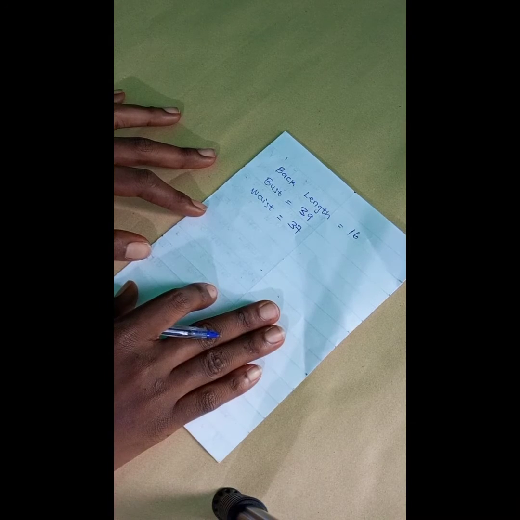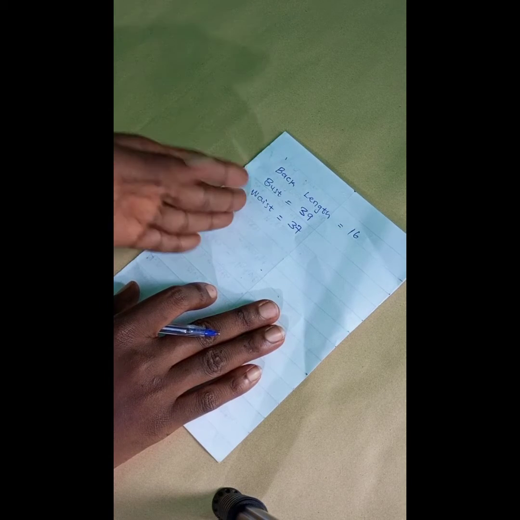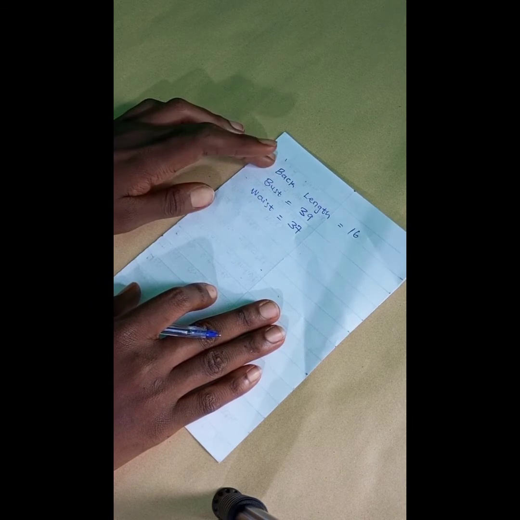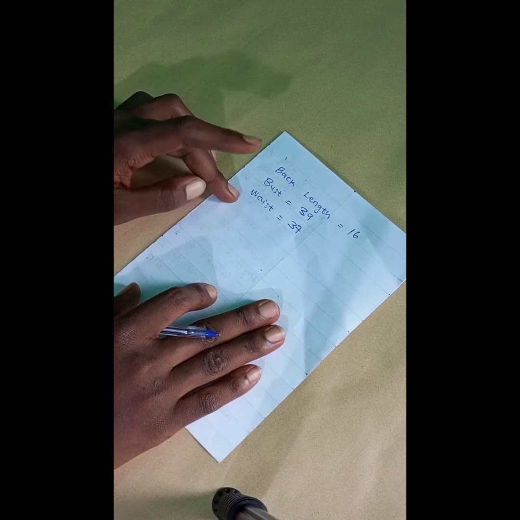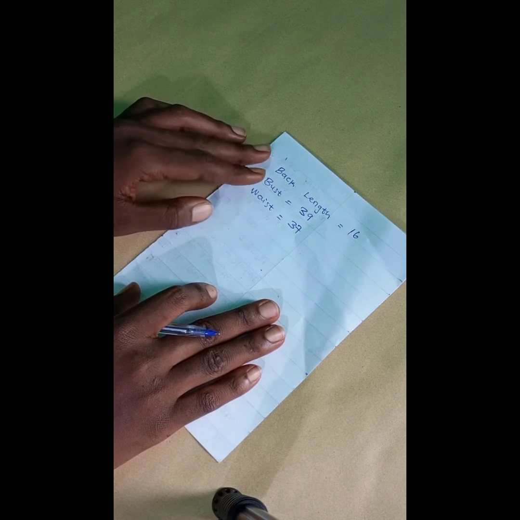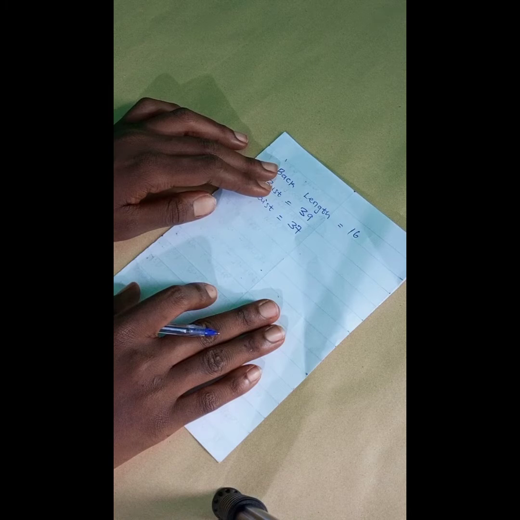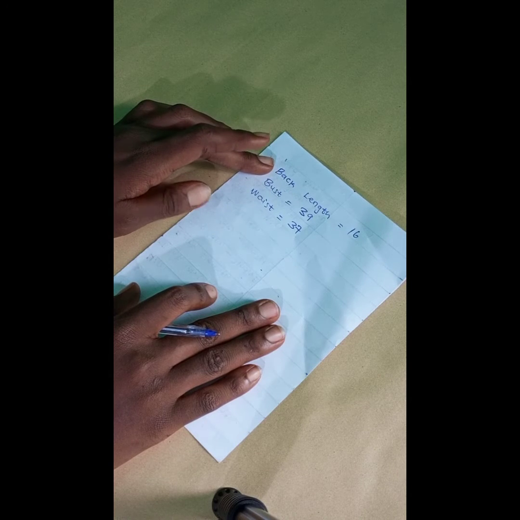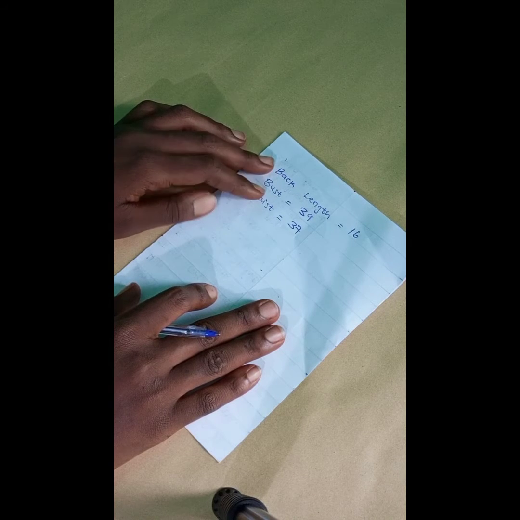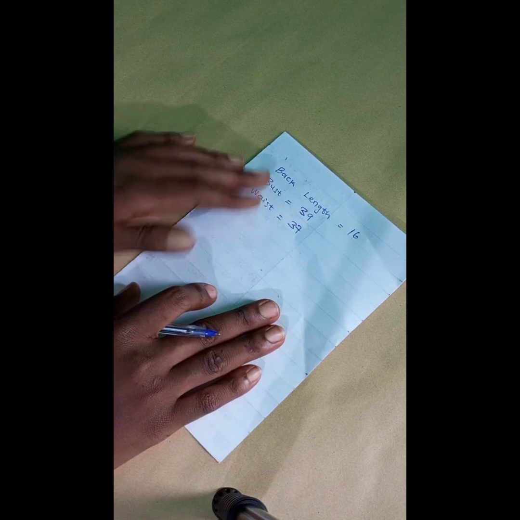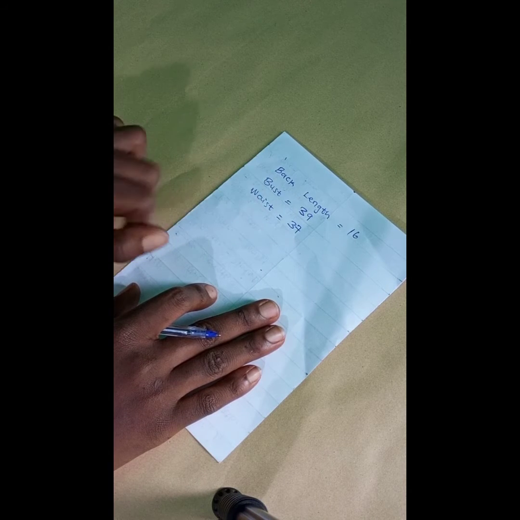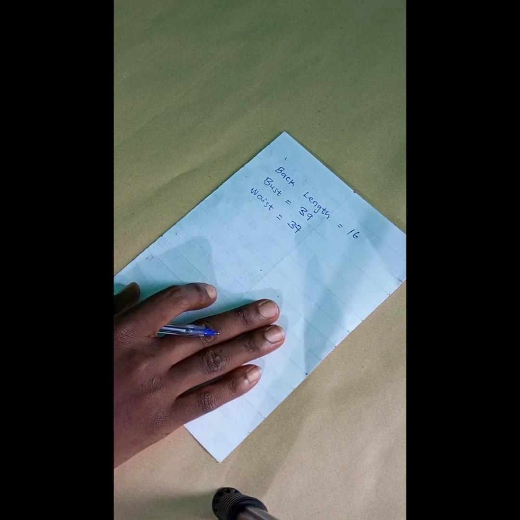To draft this basic bodice block, I will need basically these three measurements: the back length measurement, the bust, and the waist. If you don't know how to take the back length measurement, please check one of my videos on how to take body measurements. You will find out how to take the back length measurement over there.